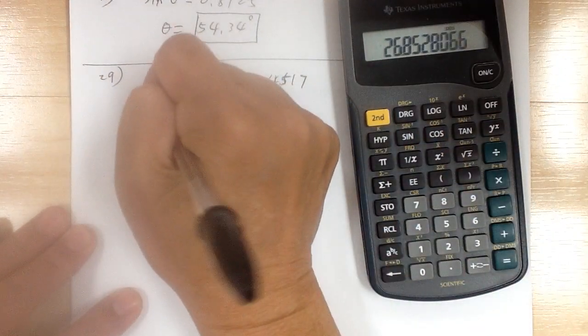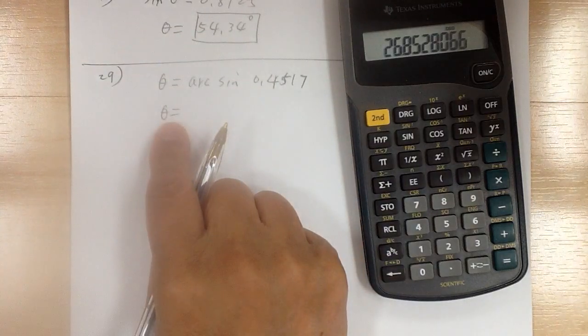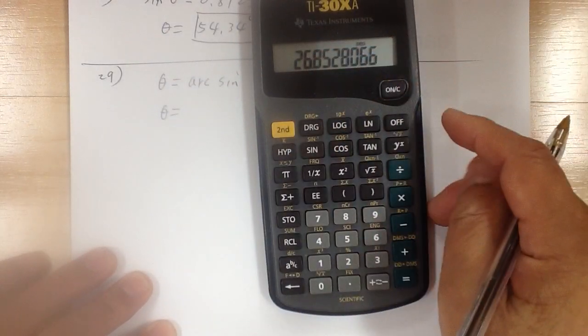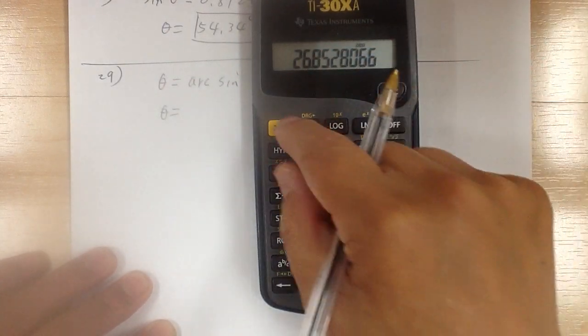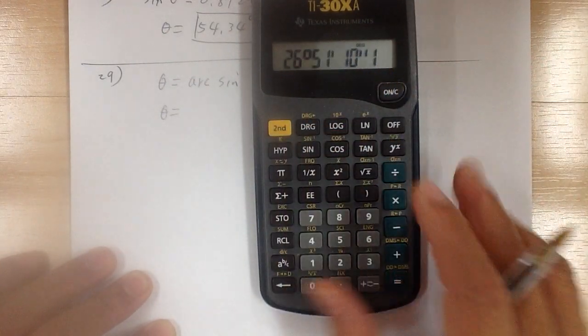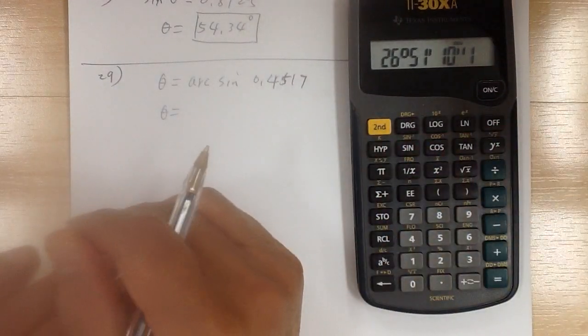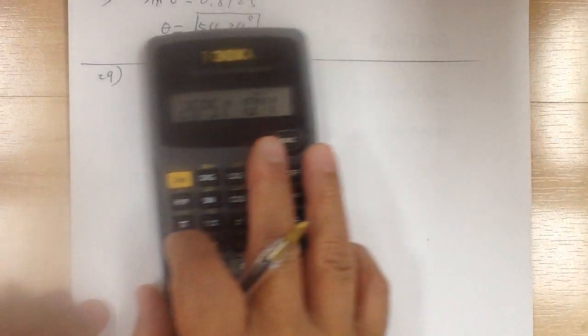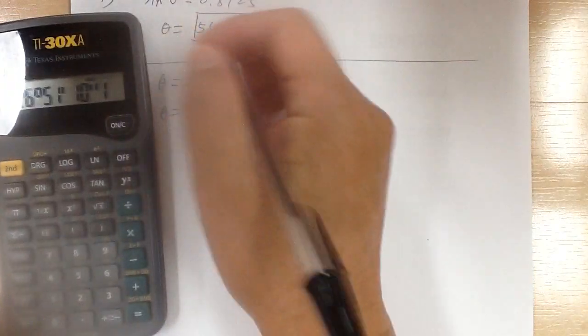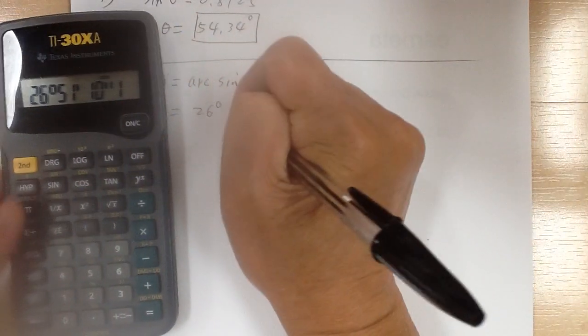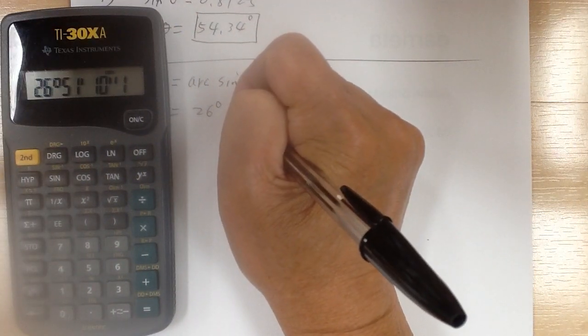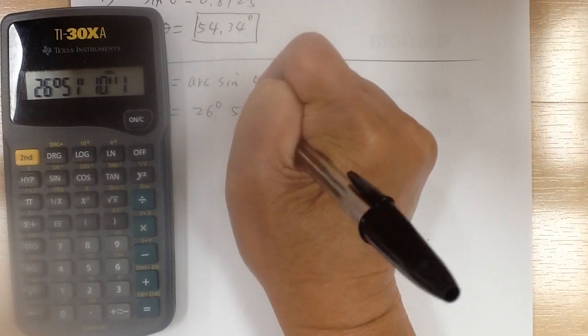Theta equals 29 to the nearest 10 minutes. We got decimal degrees, so you have to convert into DMS. So go convert to DMS, and you want it to the nearest 10 minutes. This is 26 degrees and 51 minutes, but to the nearest 10 minutes it would be 50 minutes.